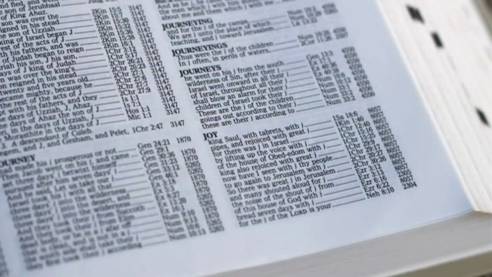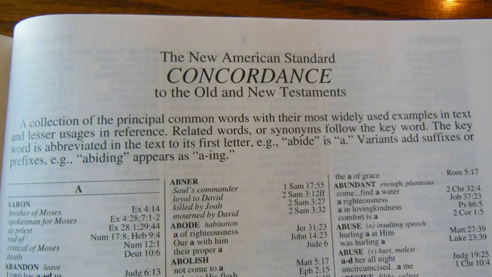I'm going to throw up a couple of graphics on the screen for you to look at to help explain what I'm talking about. The very first word I wanted to talk about is a concordance. And a concordance is this. It's an alphabetical index of the principal words of the Bible. So it's got a reference to the passages in which that word occurs. Many modern Bible versions have an abbreviated concordance in the back.